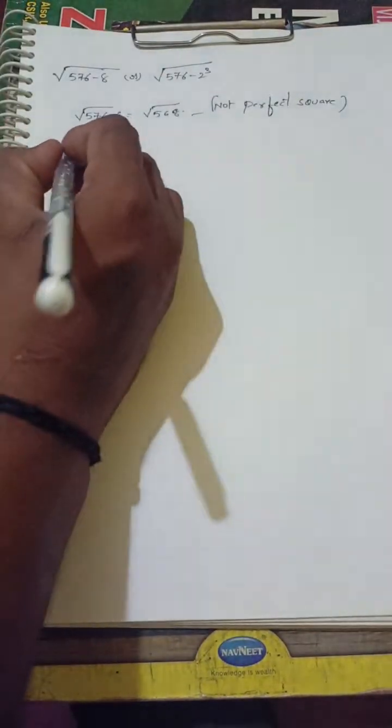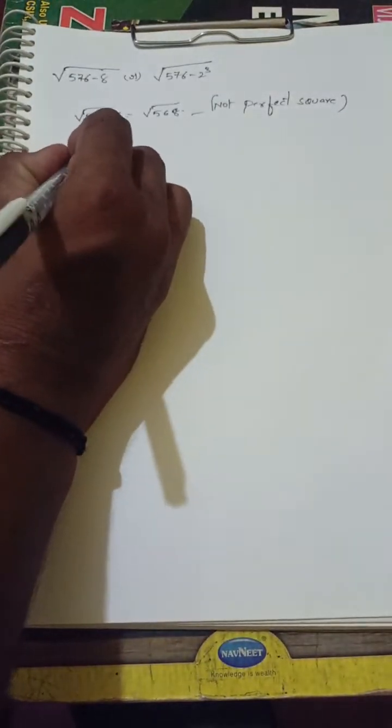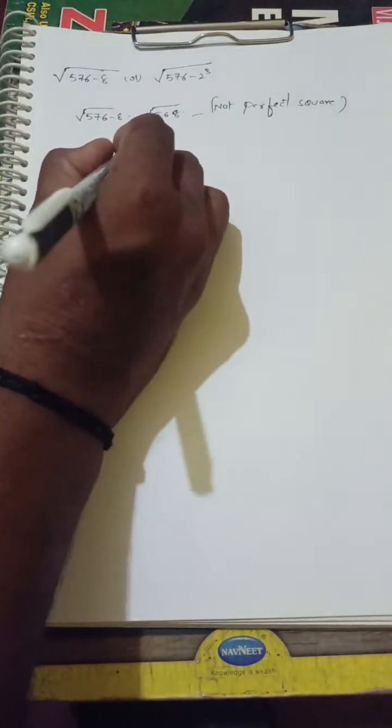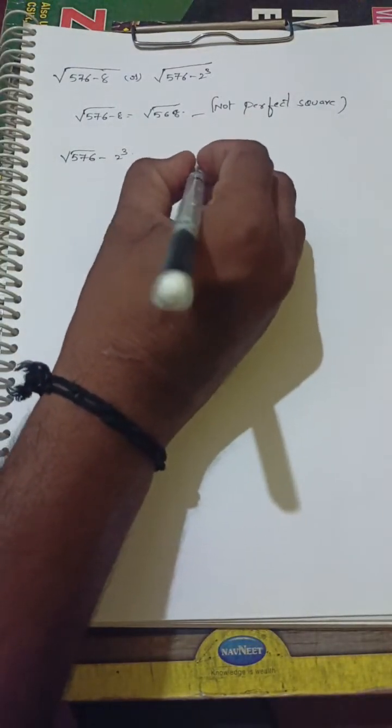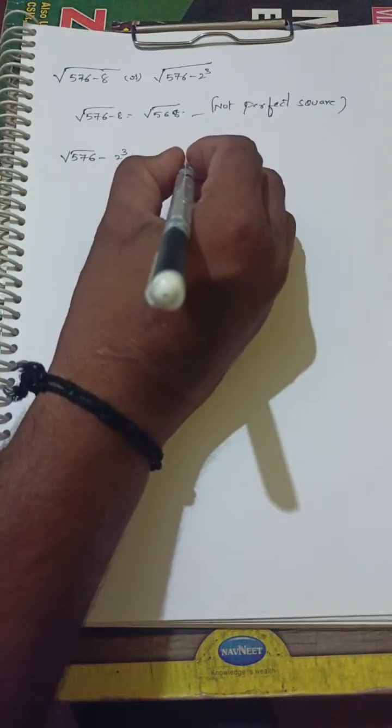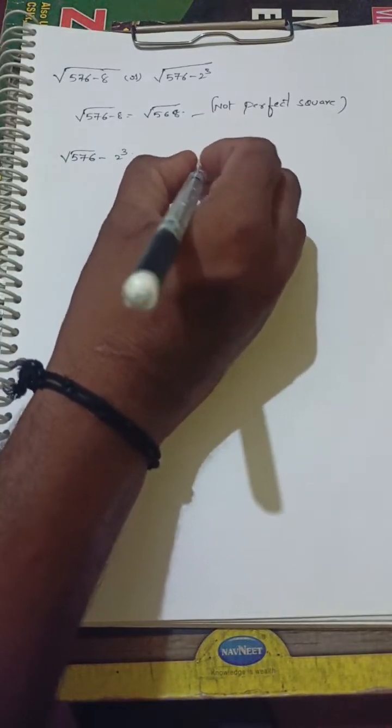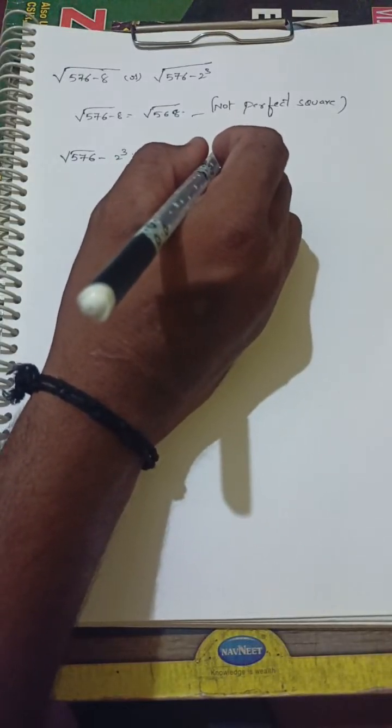If the question is like this, under root 576 minus 2 power of 3, we have to write the perfect square of 576. What is the perfect square root of 576?